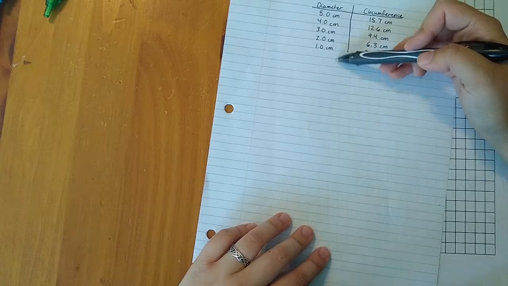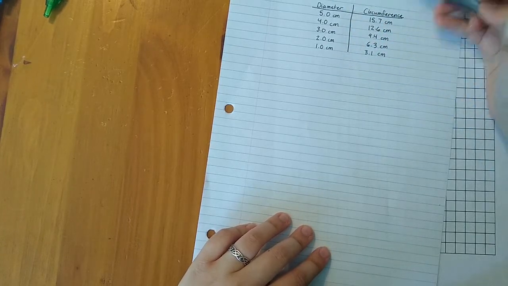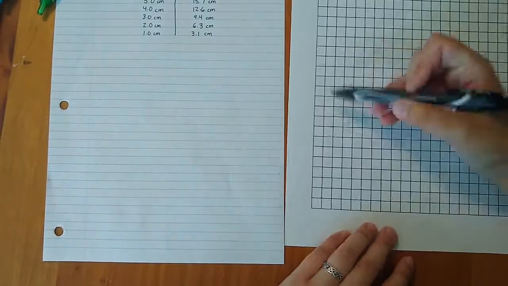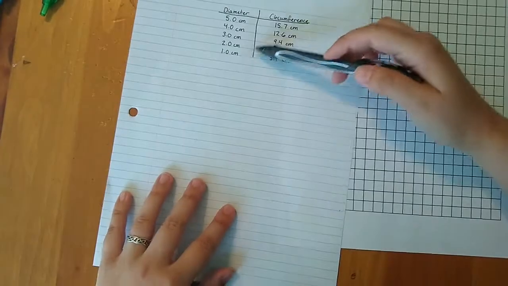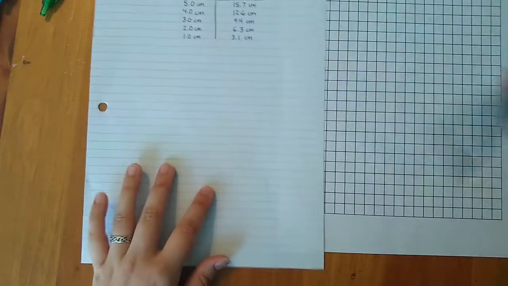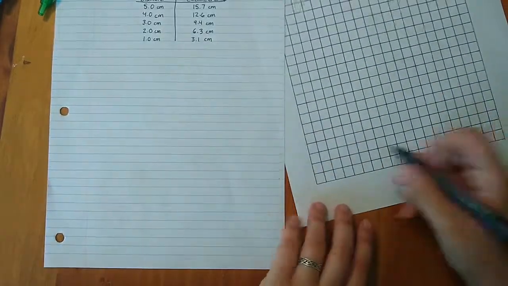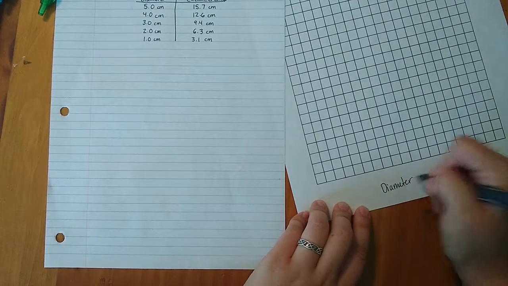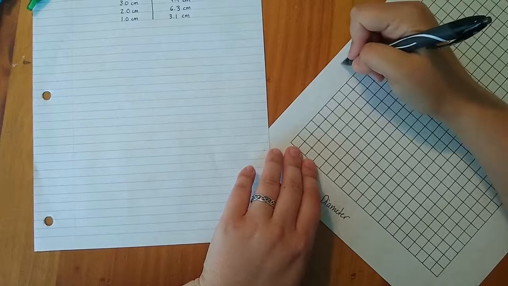So the range here, we have to go up to 5. Over here is up to 16. Okay, so because there are fewer boxes here, more boxes here, we have less numbers, or a smaller range of numbers that need to go here. We're going to go ahead and put our diameter on the bottom. And our circumference on the side.